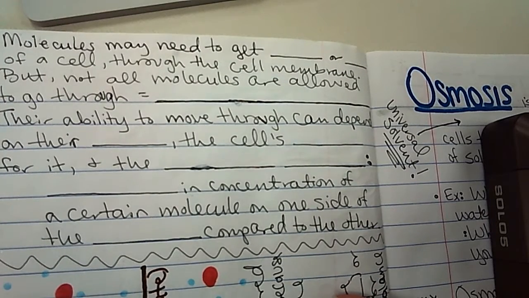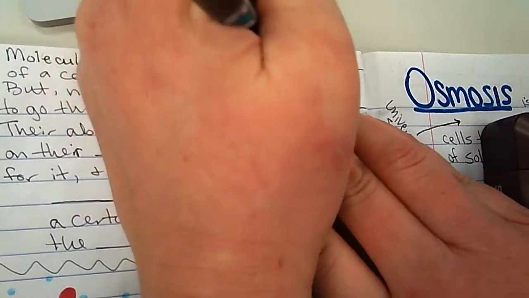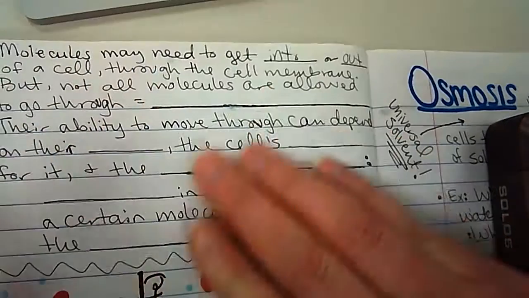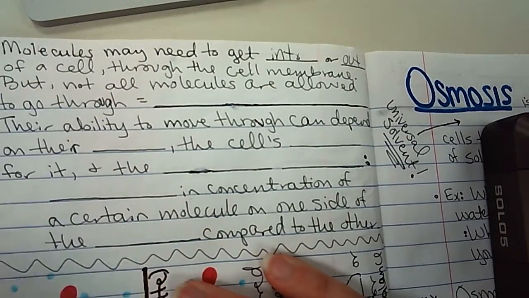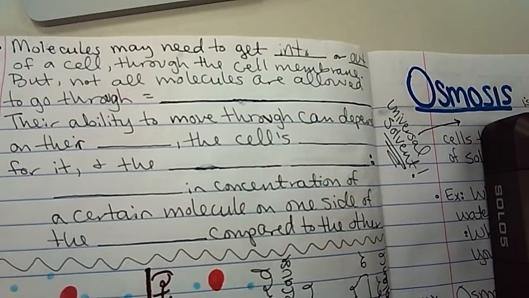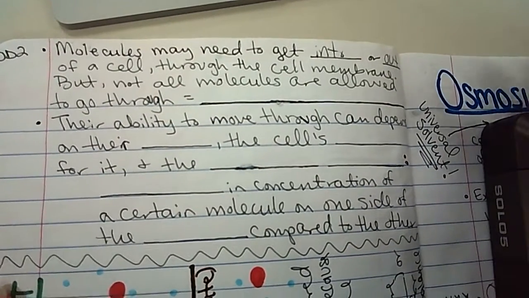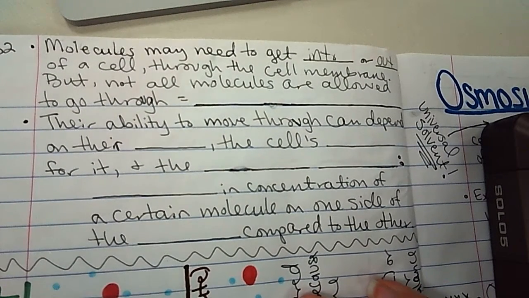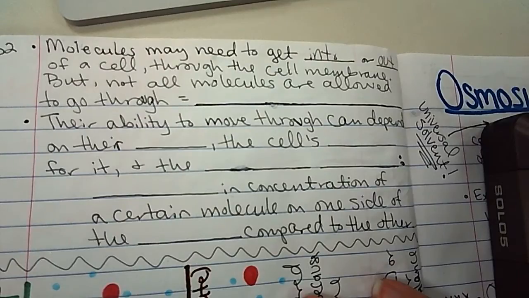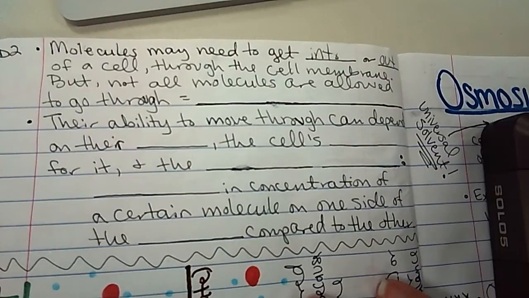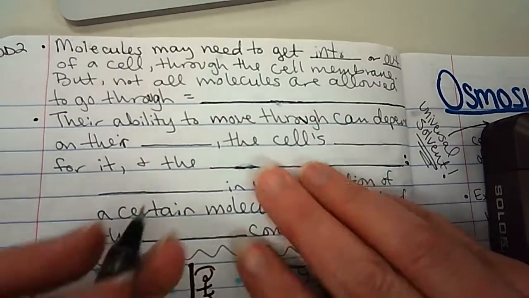So molecules may need to get into or out of a cell through the cell membrane, but not all molecules are allowed to go through, which we're pretty excited about, because you do not want all viruses allowed in. You do not want a whole lot of something your cell doesn't need to be able to take up space in there. Remember, a cell is an individual living thing, and so if it's taking up all the space, then there's no room for the stuff that the cell does need. So cells don't just let everything move in and out freely because they are selectively permeable.